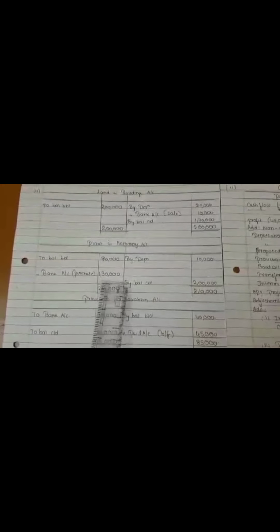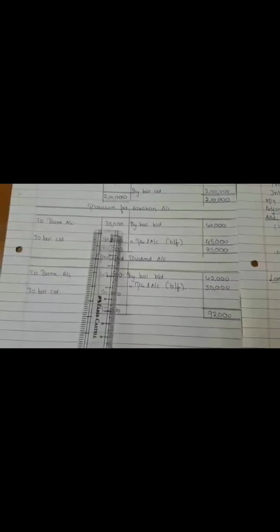Now we will move on to plant and machinery account. We have depreciation of rupees 10,000 as I've already explained, and on the debit side you have purchase of plant, that is 1,30,000, which is shown under the head investing activity, purchase of plant. This amount should be written within brackets as cash is going out. Now let us move on to provision for taxation account. On the debit side you have tax paid of rupees 35,000. This tax paid amount will be shown under the head operating activities in the end, less tax paid 35,000.